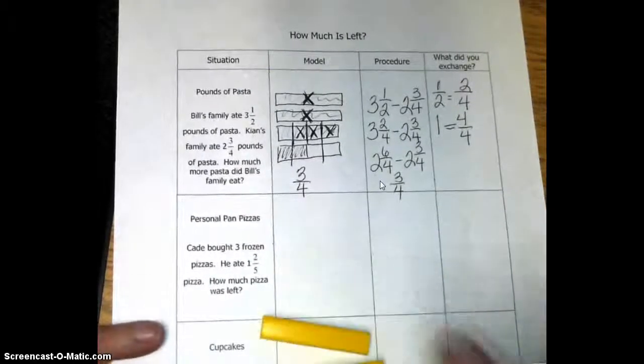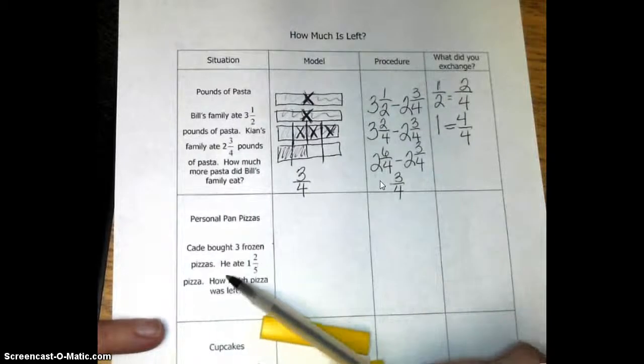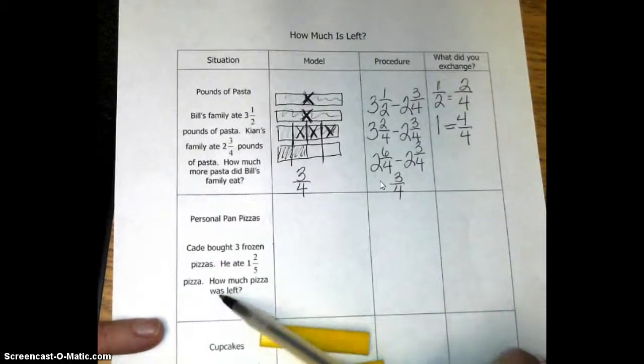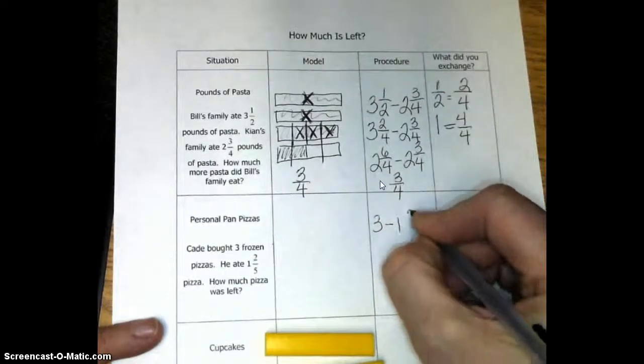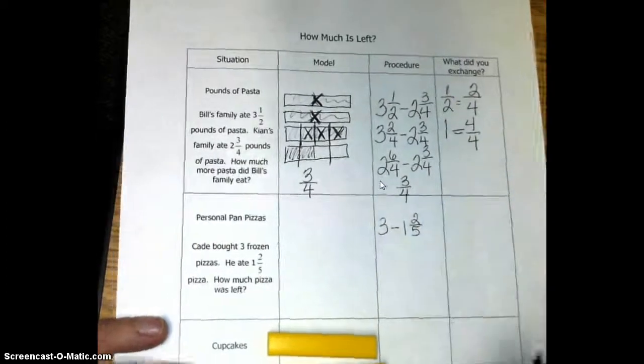So let's take a look at personal pan pizzas. Cade bought 3 frozen pizzas. He ate 1 2/5 pizza. How much pizza was left? So the subtraction problem that we're going to try to solve is 3 minus 1 2/5.